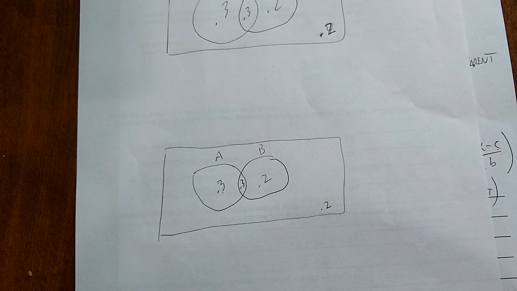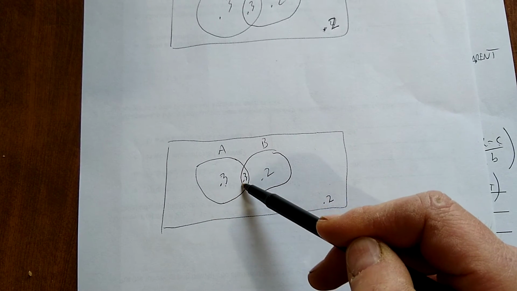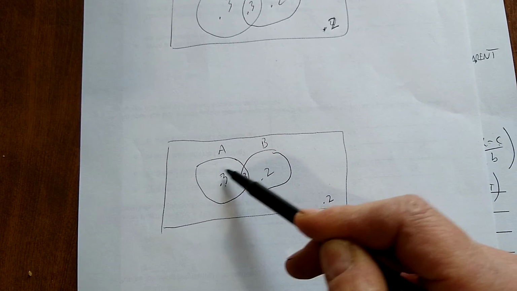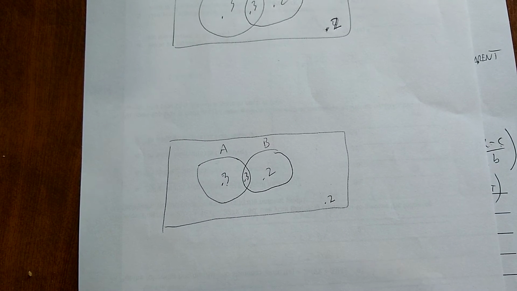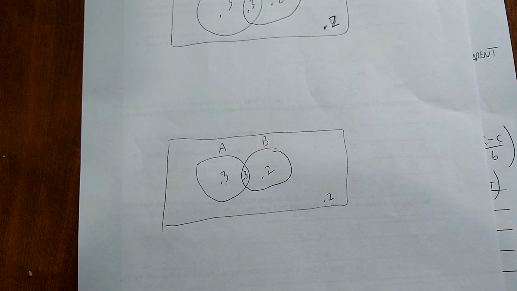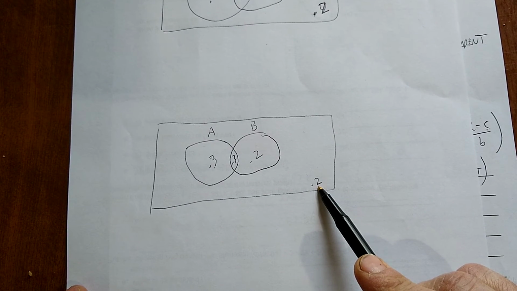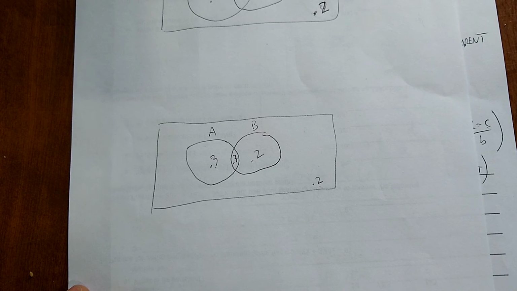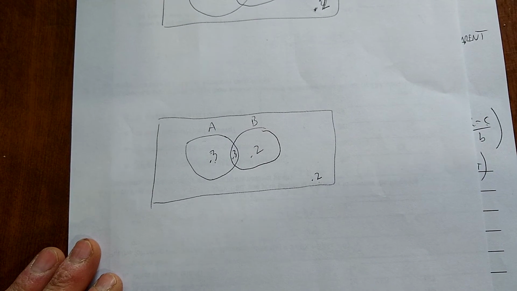B, find the probability that A occurs, but B does not. So A occurs is all of this, but right in here is the part where B does. So just A is 0.3. So 0.3, but not B. For C, find the probability that neither A nor B occurs. Well, when you set up your Venn diagram, it's really nice because you can just look right here: 0.2. Without the diagram, it would be pretty tricky to figure out, but look at the diagram, write down 0.2.